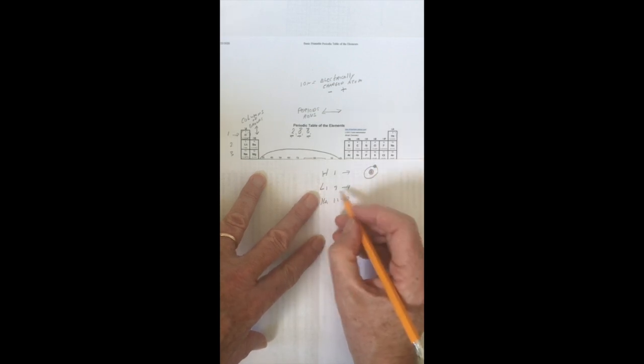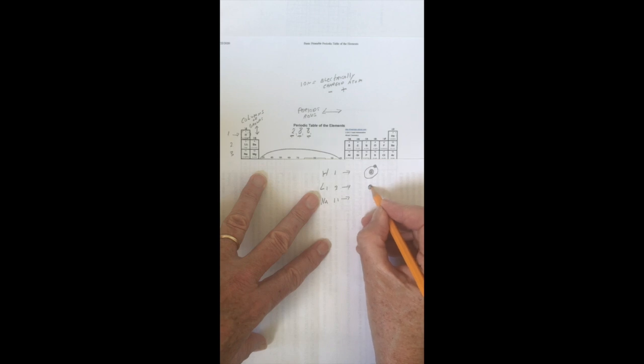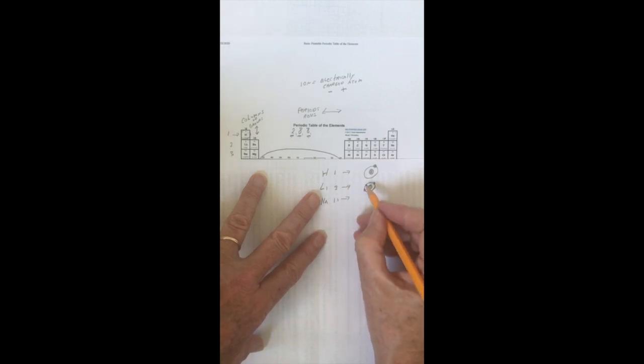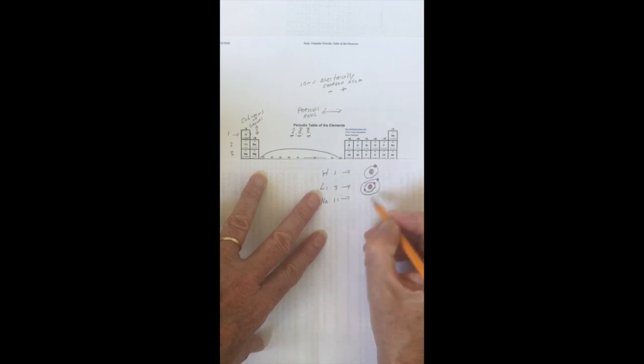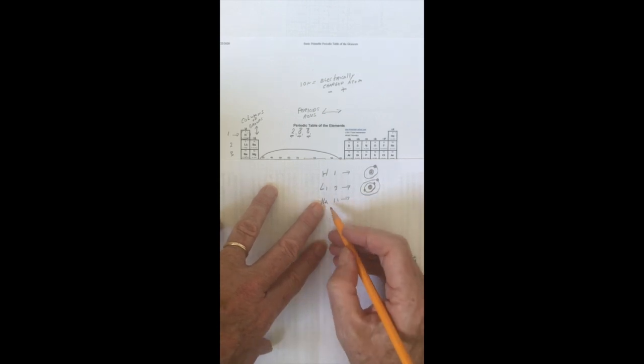Here's lithium, atomic number 3. There's the nucleus where the protons are. Here's the first energy level or shell. We put 2 electrons. It's got 1 left because there's 3 in total. So there's the next energy level, and there's that 1 electron. I think you're starting to see a pattern here.